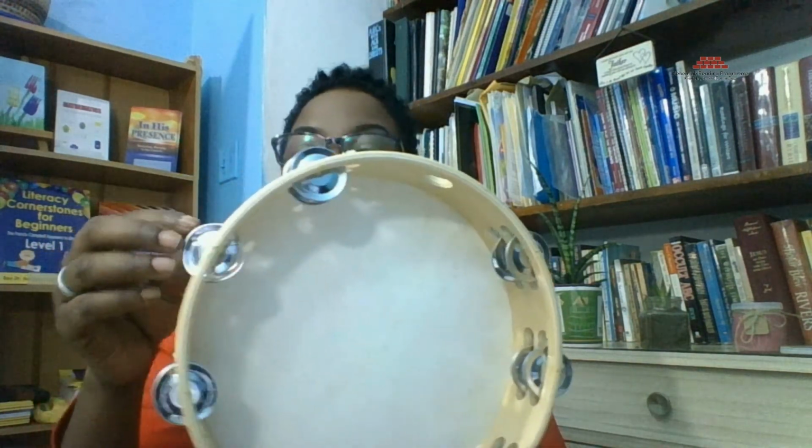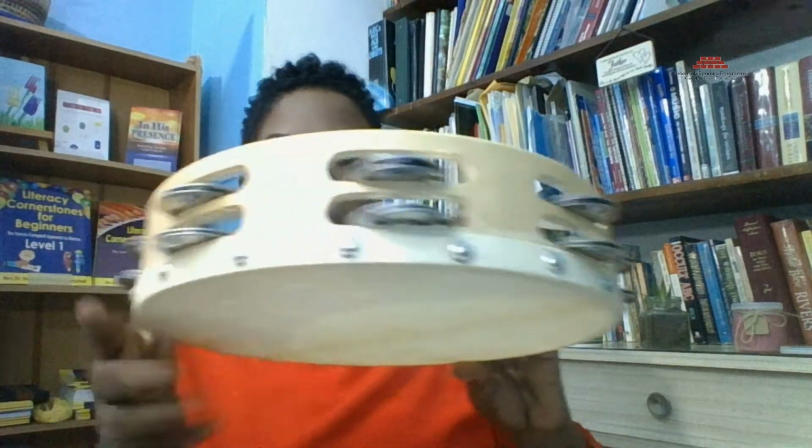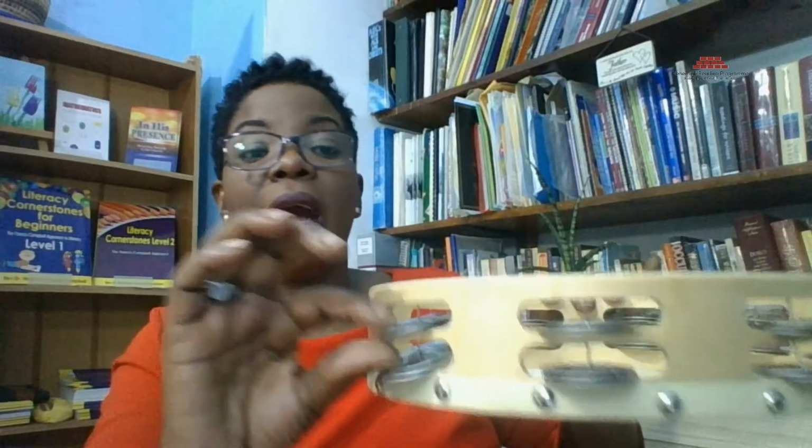So the tambourine has some small metal jingles on them. These small things that you hear when you shake or hit, they're called jingles, or they're also called zills, right? And they are in pairs. A pair, 2 things make a pair. Like a pair of socks, pair of eyes, pair of ears, pair of earrings, 2. 2 things make a pair.